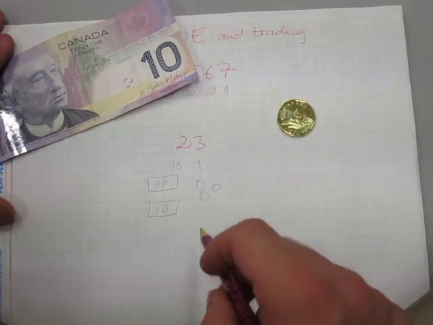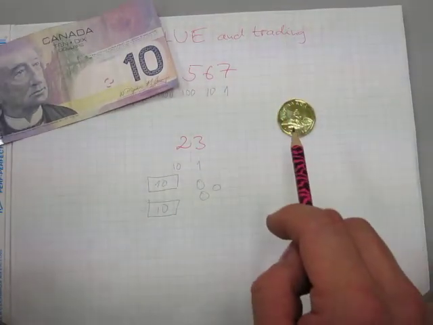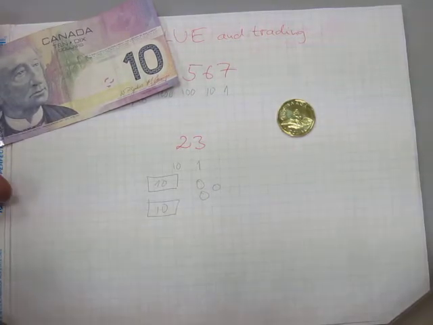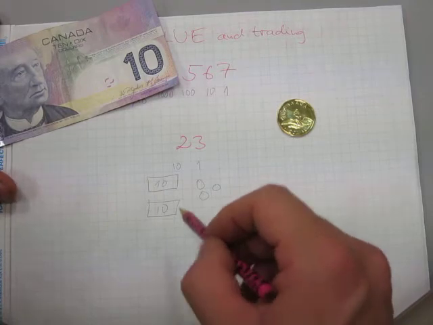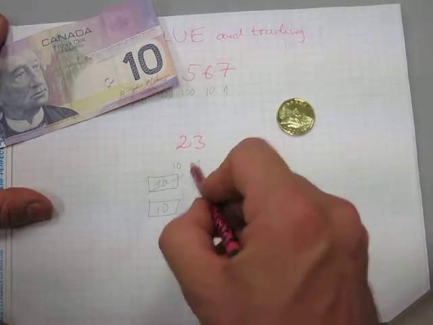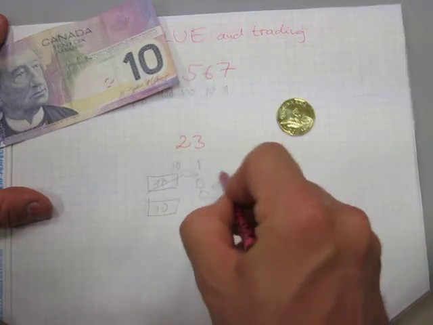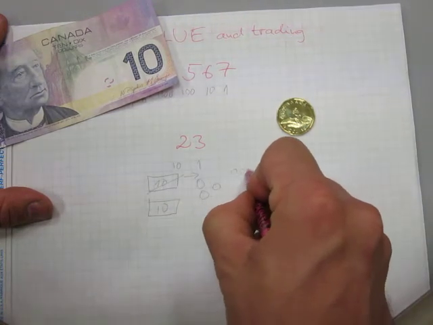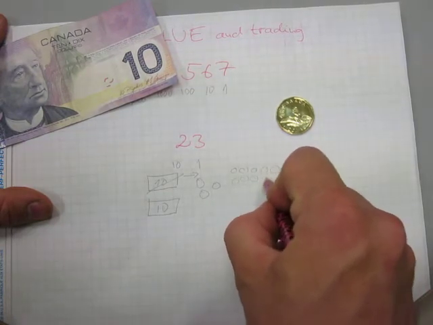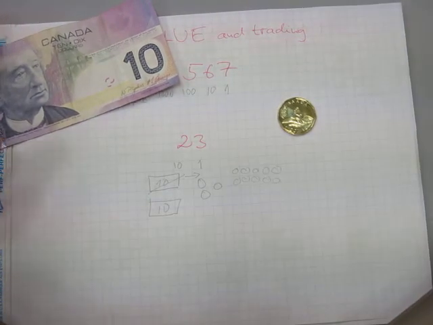Now, when we trade for addition or subtraction, it's also called regrouping or borrowing. This is what's actually happening. You take one of the tens and you change it into loonies. Let's see, 1, 2, 3, 4, 5, 1, 2, 3, 4, 5. You change it into ones.